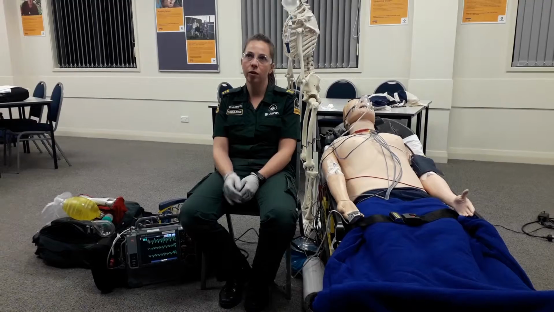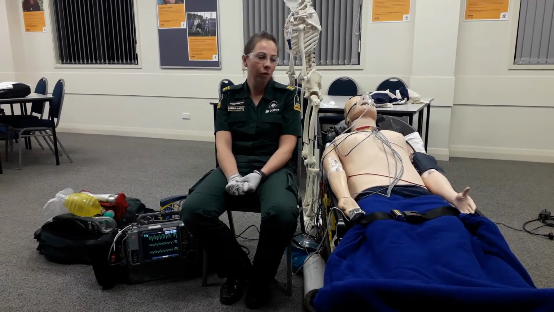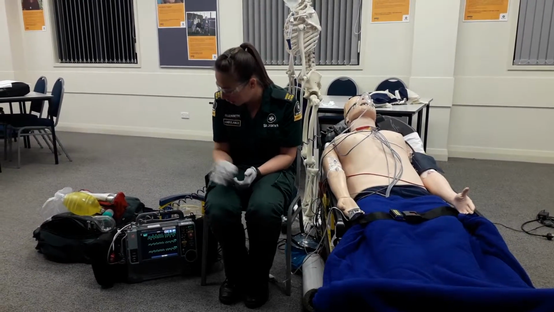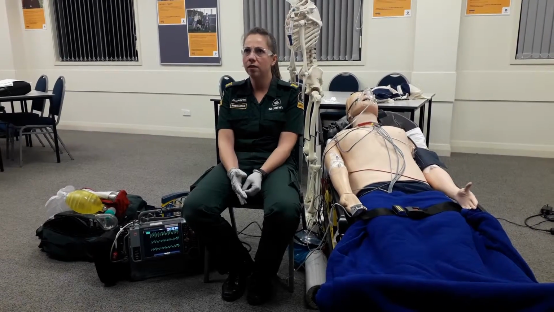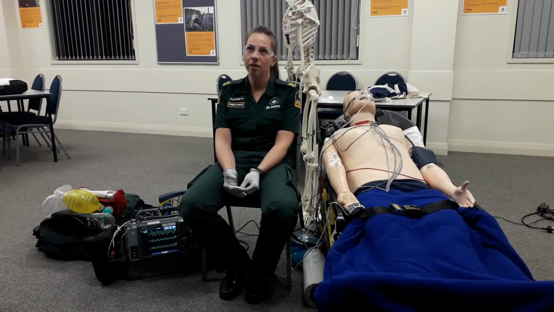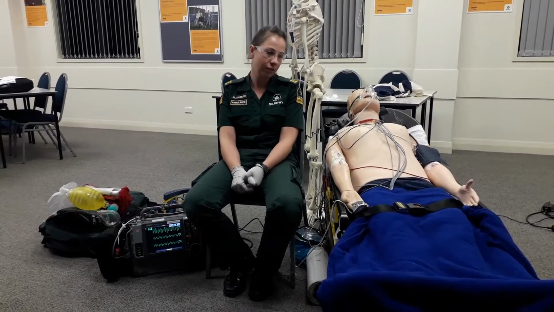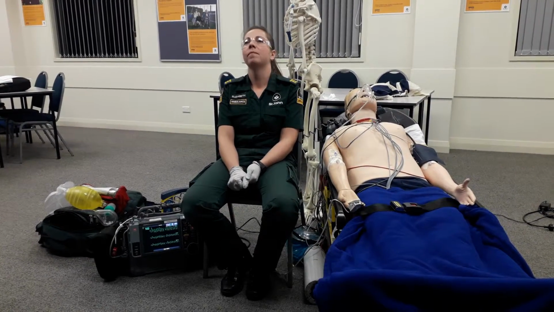The vitals that we've gained from this patient are a heart rate of 170 with a 12 lead showing a wide complex ventricular tachycardia, as we can see on the monitor. His blood pressure is hypotensive at 70 on 40. His resps are 24. He's short of breath. His blood sugar is 7.6 and his temperature is 37.